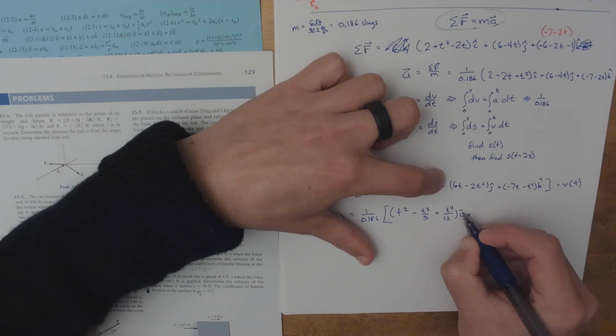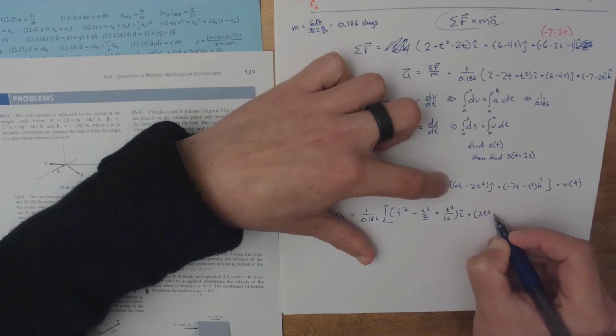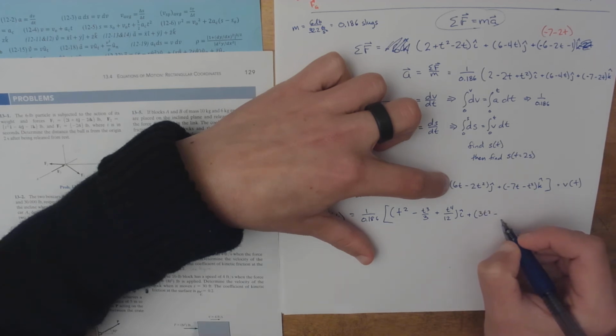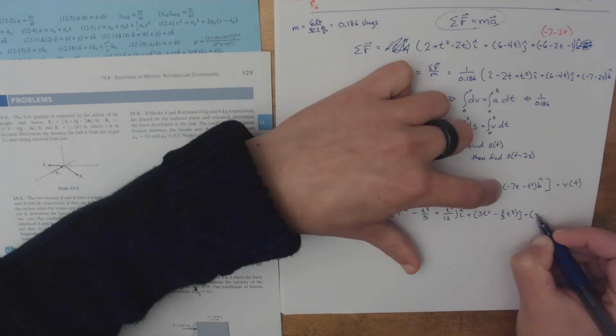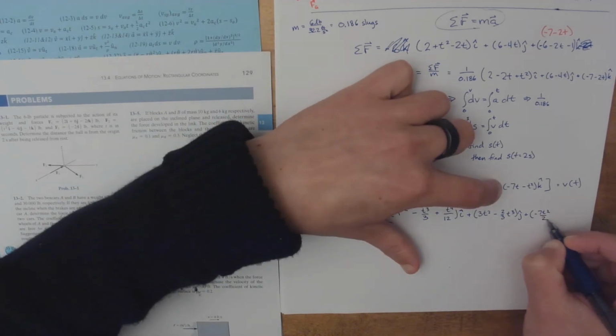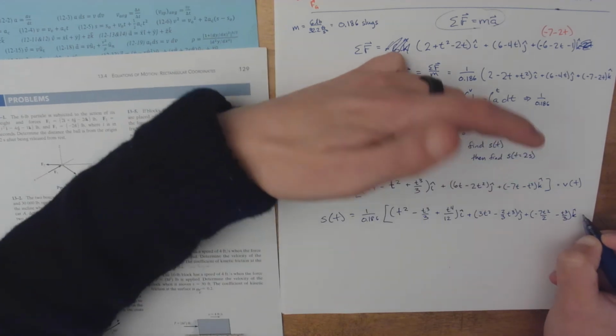And then we have 6t squared divided by 2, so that is 3t squared minus 2 times t cubed divided by 3, so 2/3 t cubed in the j hat direction, and this is minus 7t squared divided by 2 minus t cubed divided by 3 in the k hat direction.